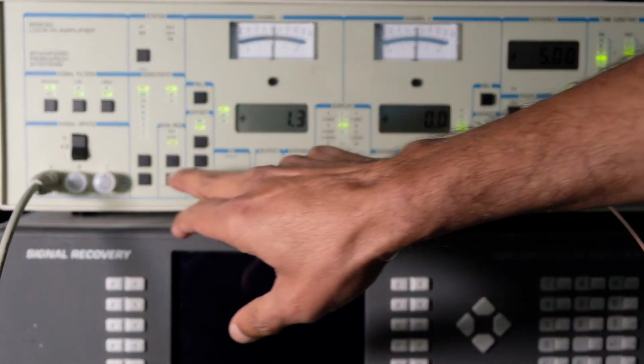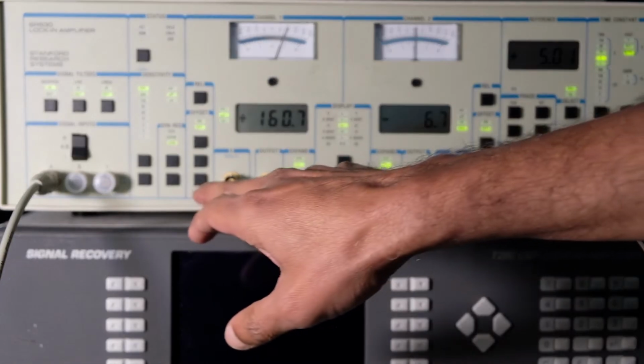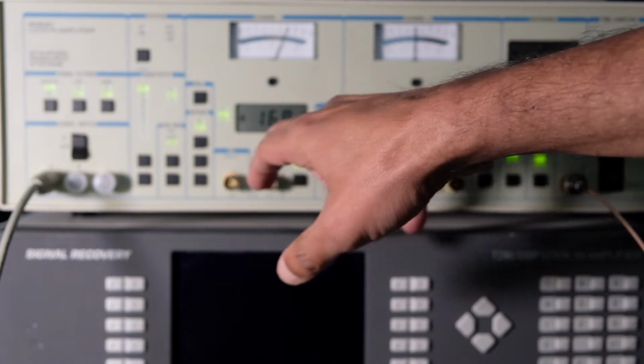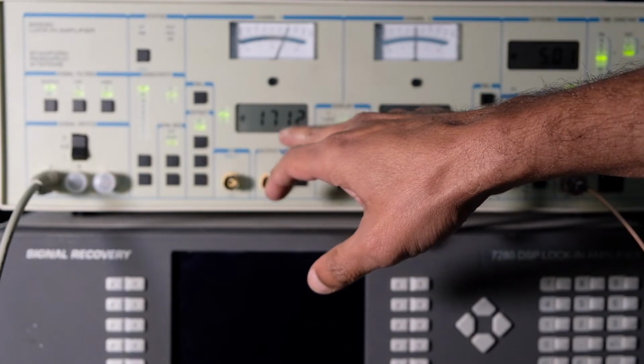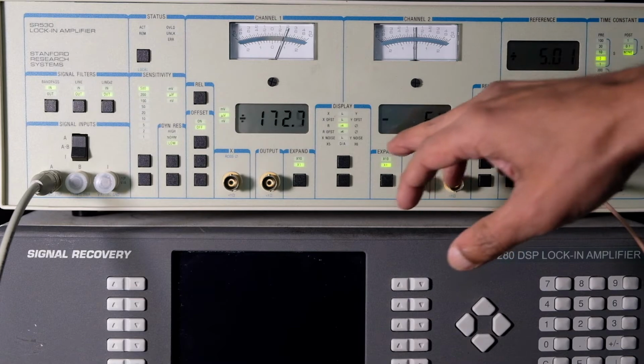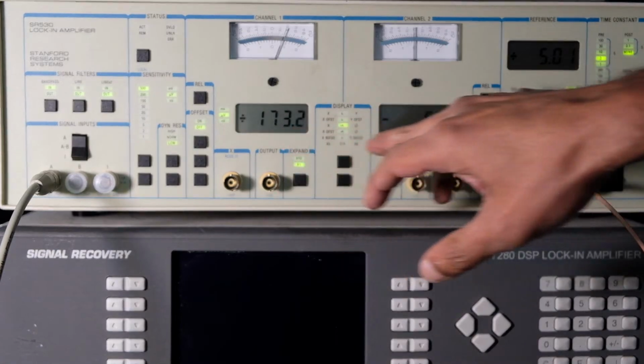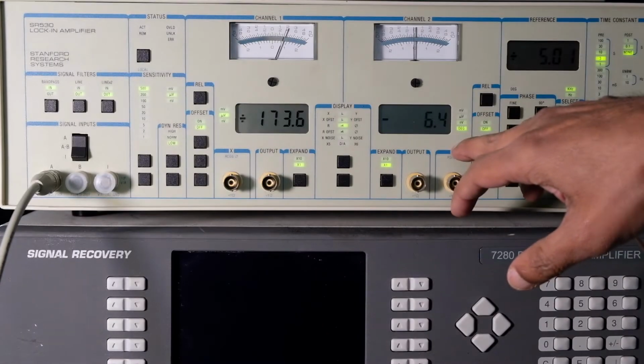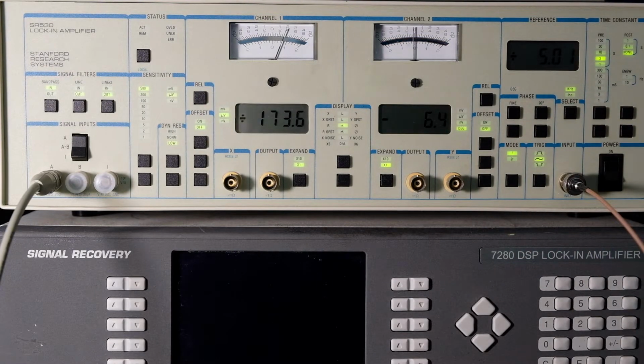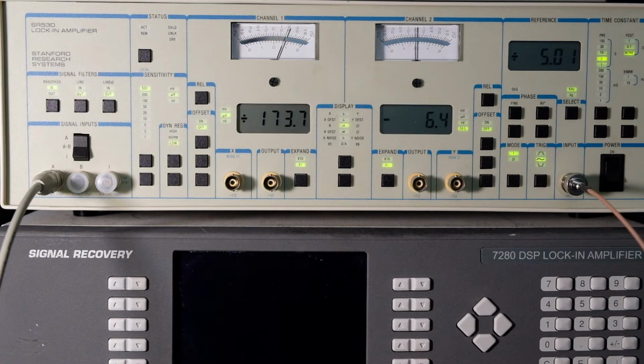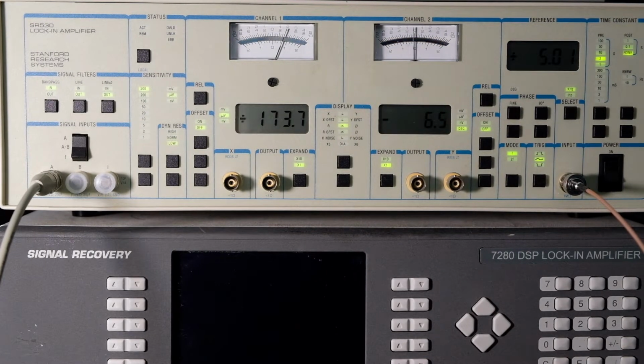Voltage has dropped. It's even dropped further down to 172.3. Okay, 173 microvolts. Phase angle is now almost 0 degrees, getting down to like minus 6.5 degrees. So it's acting almost like a resistor right now. So 173.7 microvolts and minus 6.4 degrees on the phase.